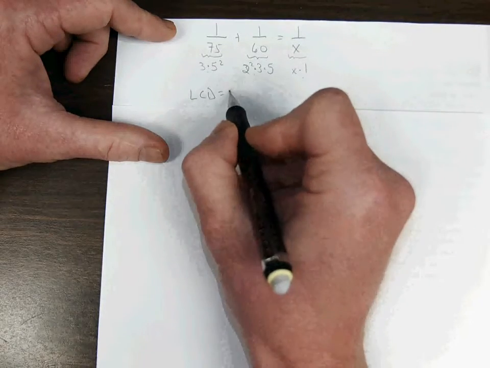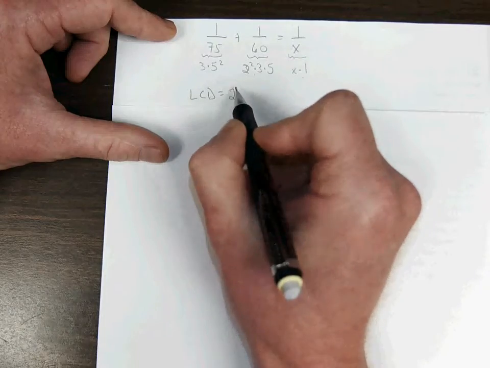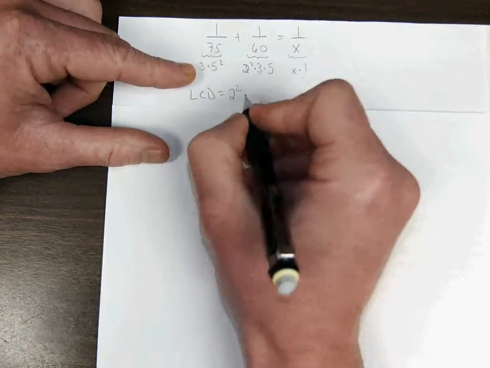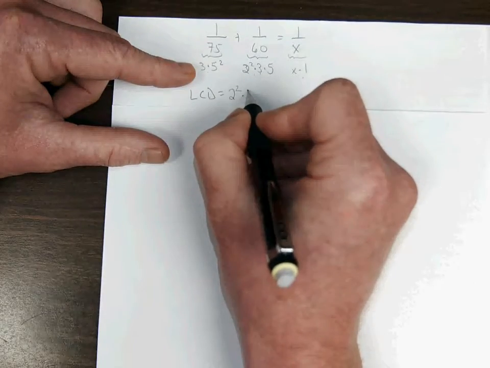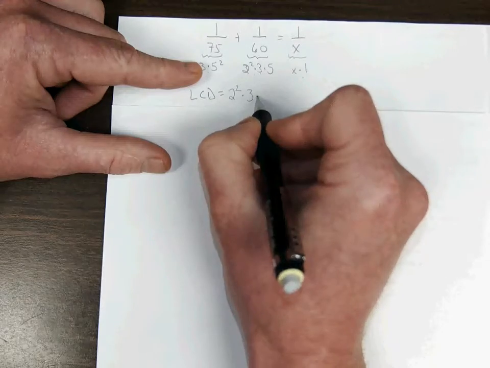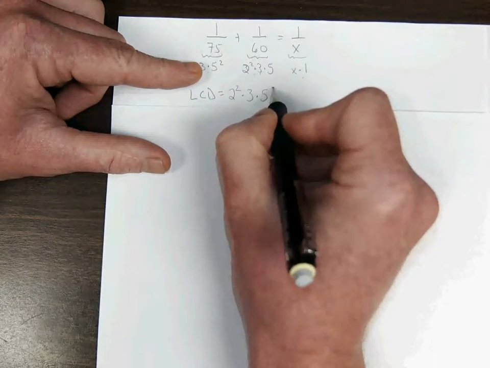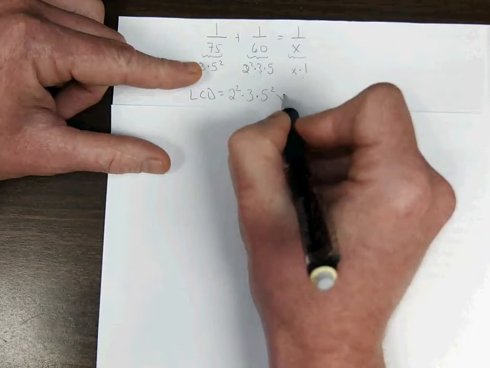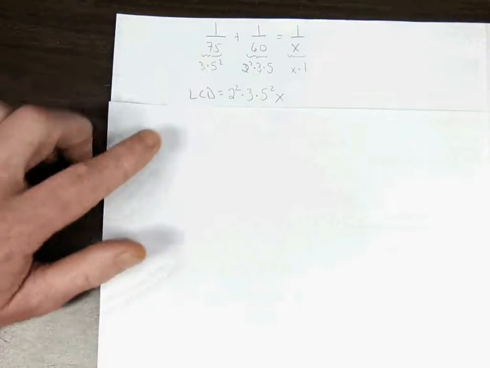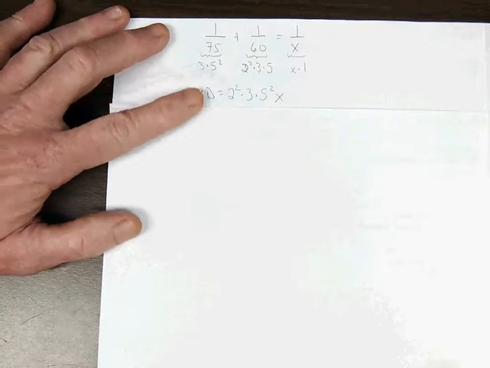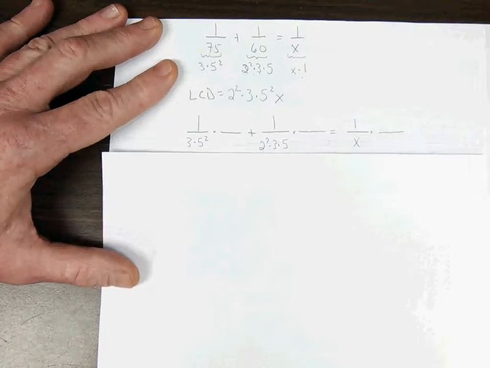We find anything that's listed. There's a 2, to the highest power it's listed to. Then there's a 3 in several places, but it only appears to the first power. Then there's a 5, and the highest power it appears to is the second power. And then over here we have this x. So there's our LCD. You could multiply that out, but then figuring out what you need to multiply these things by will get confusing, so I'm going to leave it in factored form.